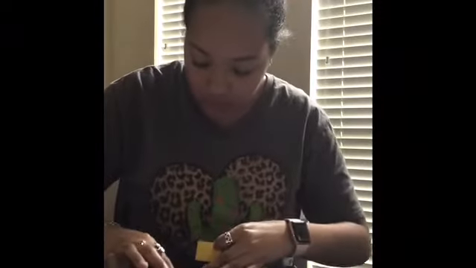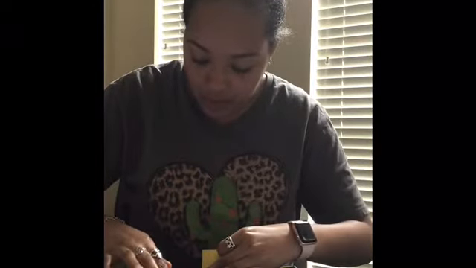I wish I had bigger fraction strips so y'all can see them better. And 2/4. So yes, they are both fourths, but we're comparing 1/4 to 2/4.